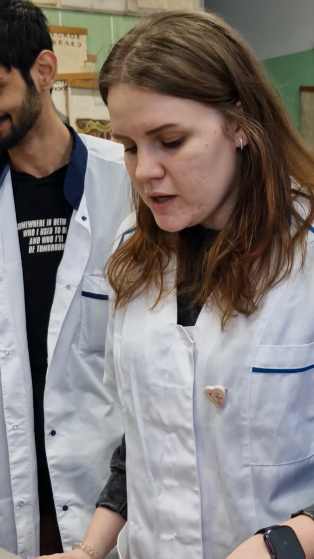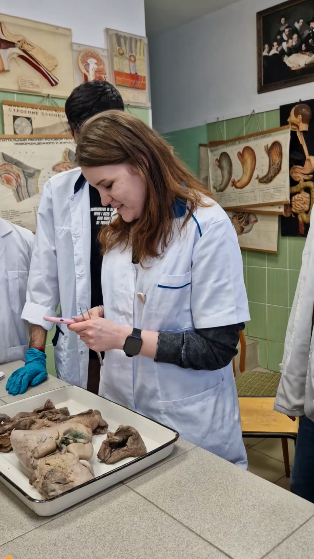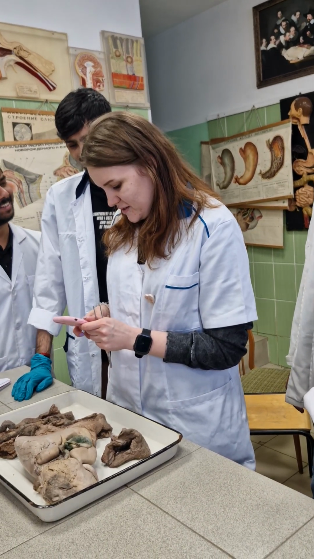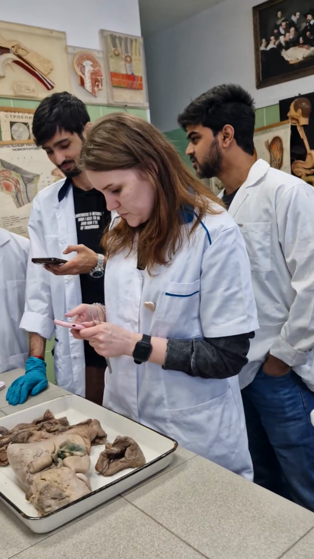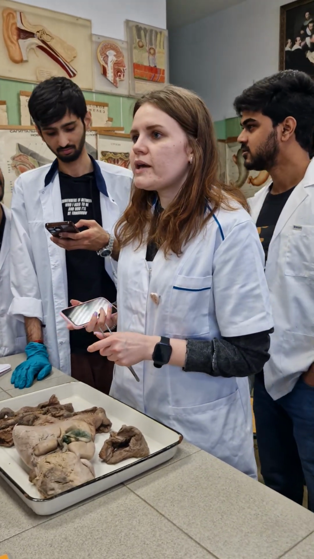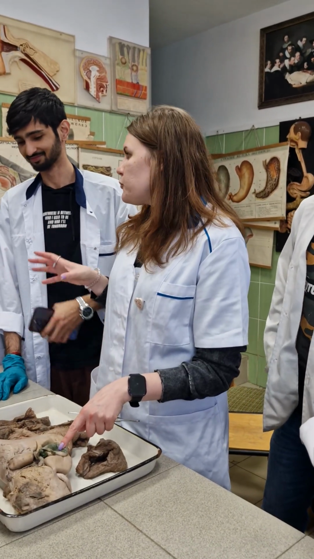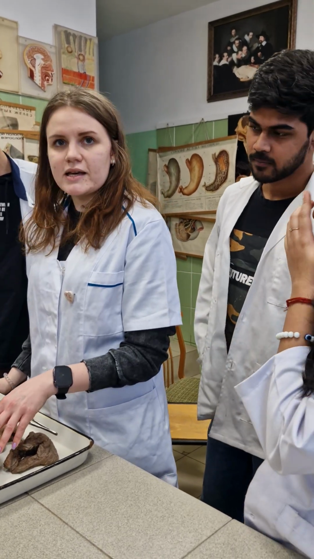For example, we can have a stone in the gallbladder. The stone is an influence on the gallbladder.